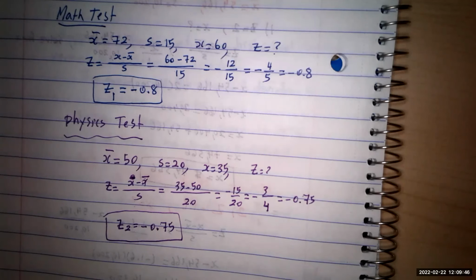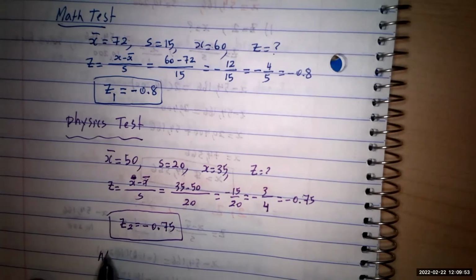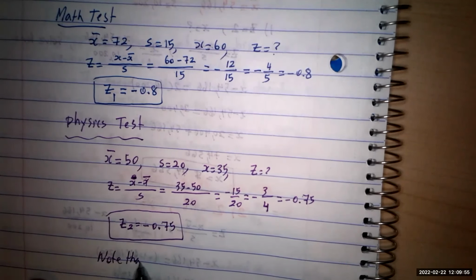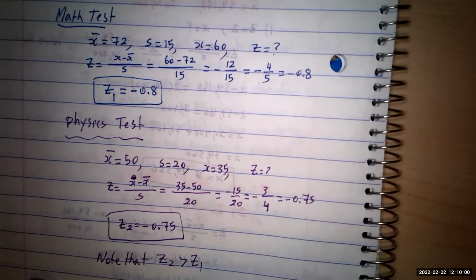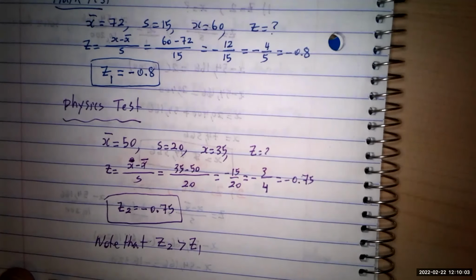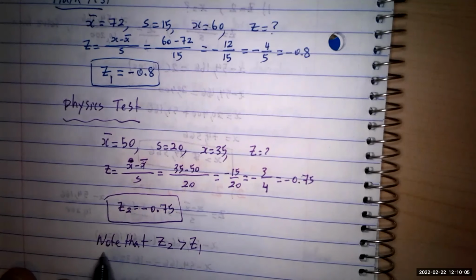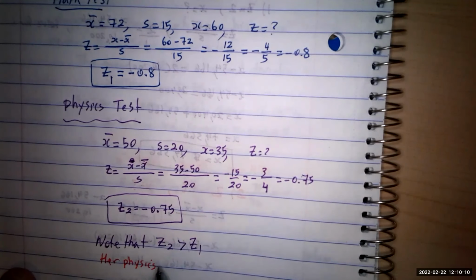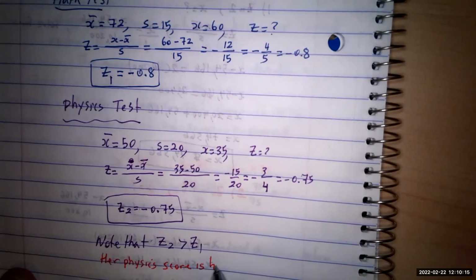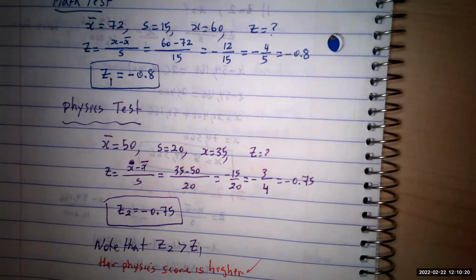Physics, yes, because the Z2 is bigger than the Z1. Okay, physics. So we note that Z2 is better than Z1. Okay, so her position in physics, the physics score is better, or is higher. It's going to be a higher score to get these numbers.